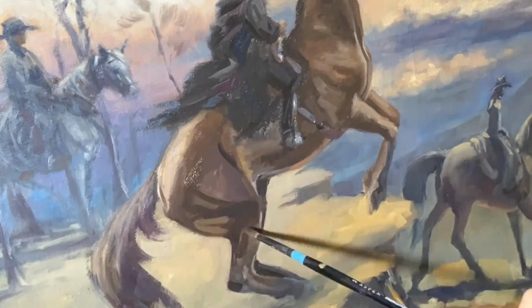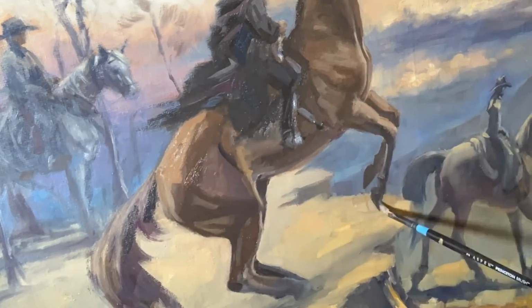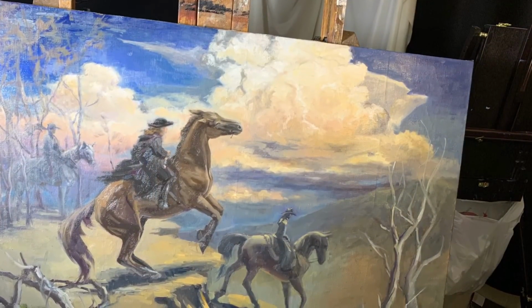I had noticed that there was far too much light hitting the horse, given the direction where the light's coming from, and so I needed to basically repaint the whole horse. The anatomy was fine, but I just needed a darker value over the whole thing.